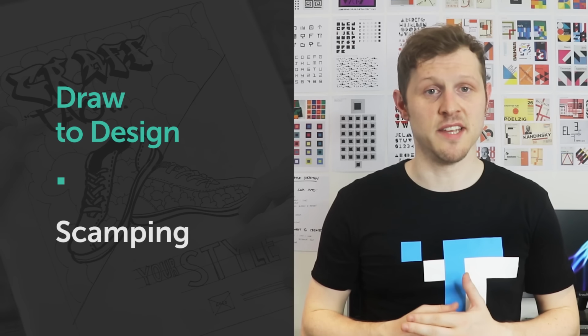So the next type of drawing a designer should be well practiced at is scamping. In the design industry, scamping has quite a practical role. If I want to present initial design ideas at a meeting in a more clear fashion, I will create what is called a SCAMP drawing, also referred to as a draft. SCAMPs are used in the industry to communicate specific design direction.